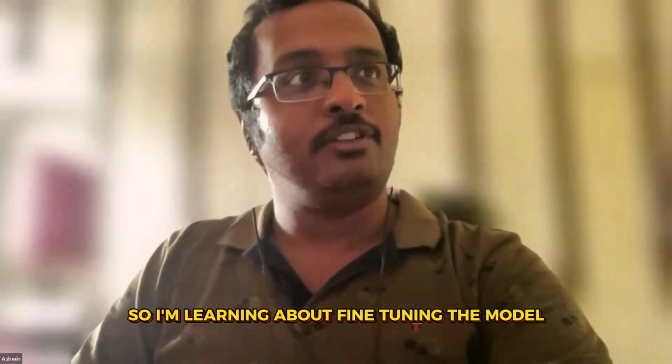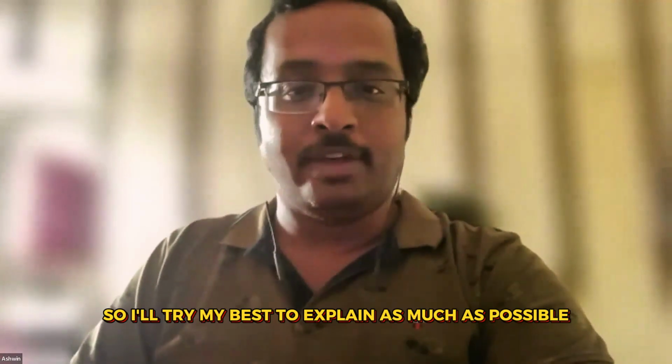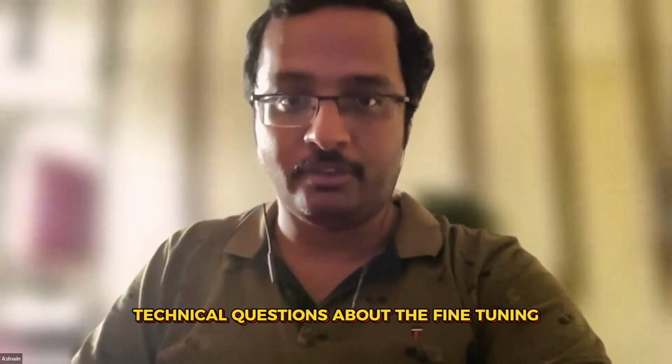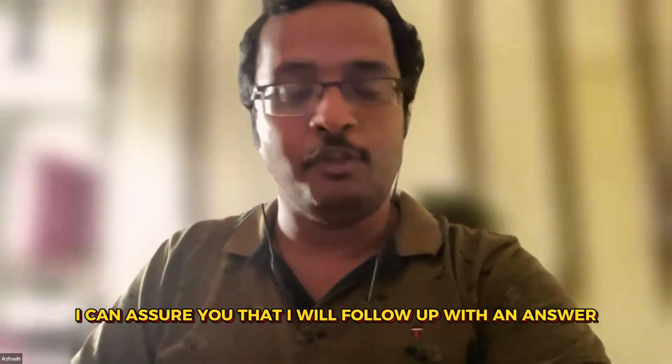Just a disclaimer: I'm learning about fine-tuning the models. I know it theoretically, but I'm getting my hands dirty. I'm also a learner like you. So I'll try my best to explain as much as possible. But if there are any specific technical questions about fine-tuning that I could not answer, I can assure you that I will follow up with an answer.